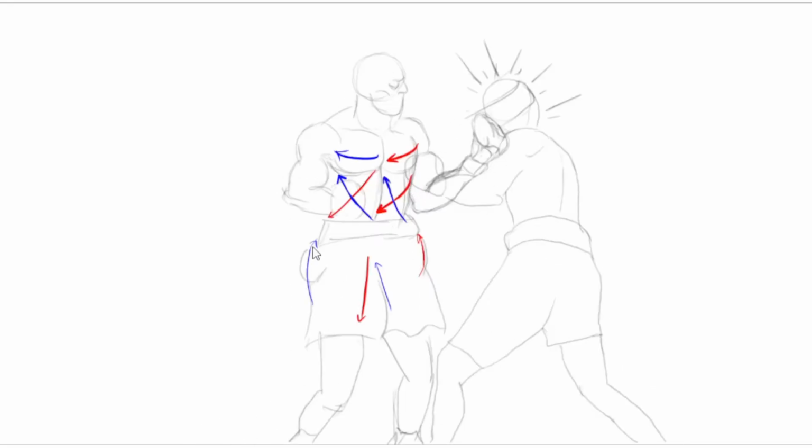Contact point, counter rotation, external obliques activate, internal obliques relax, and then vice versa on the other side of the body. Internal obliques activated, external obliques relaxed. Adductor in the rear leg is now activated, pulling the hips around, and the glutes on the other side are now activated, driving off the front leg.